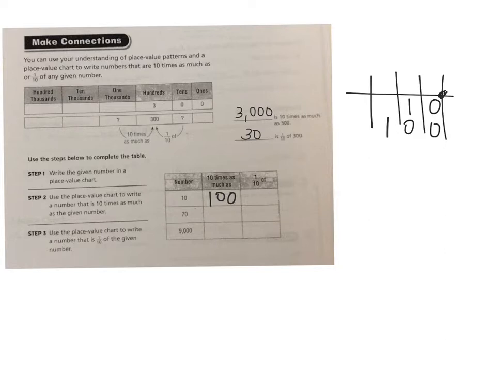Oh, 0. 0 is not. 0 is nothing. So 10, the 1 is in the what's place value? The tens. And to make it bigger, we moved it to the? Okay, to make it smaller, we would move it to the? 1. So if I put a 1 here, what number is that? 1. Got it.